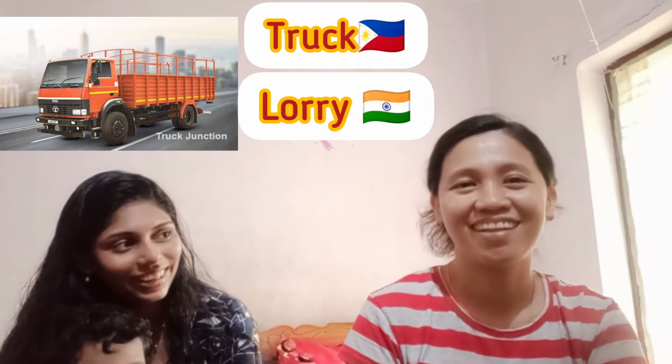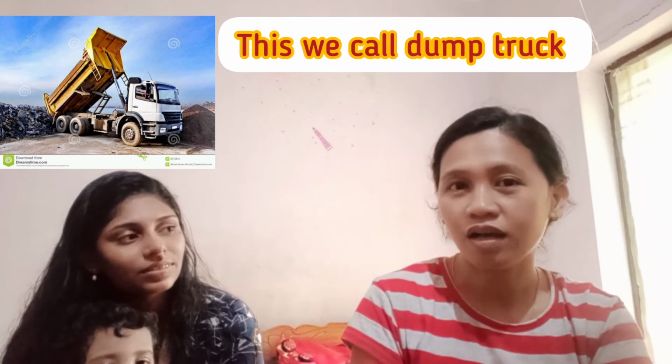Next, the truck, what do you call it? Lorry. Only here I hear the lorry. We will call it truck or dump truck. If it is a dump truck that is coming out with the sand, removing the sand, we will call it dump truck. But if it is only staying, not moving, that is the truck.